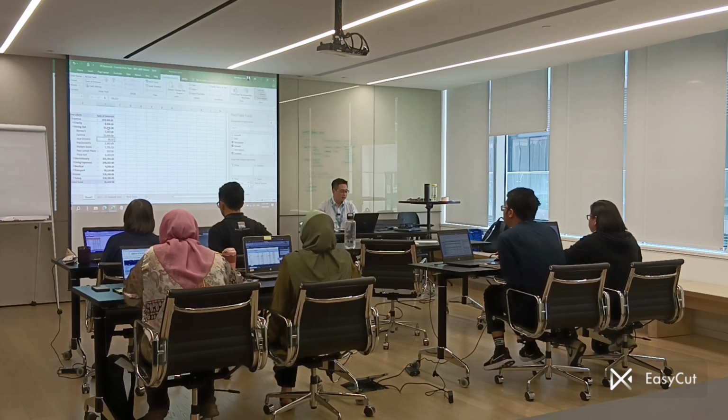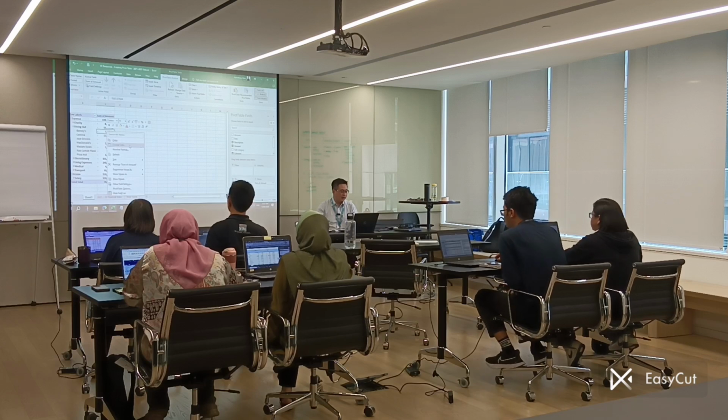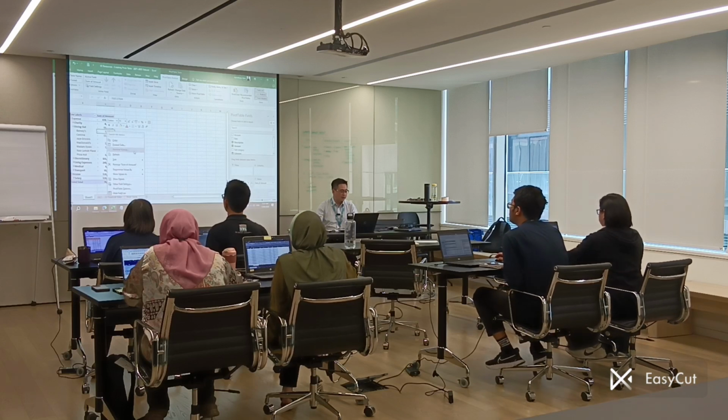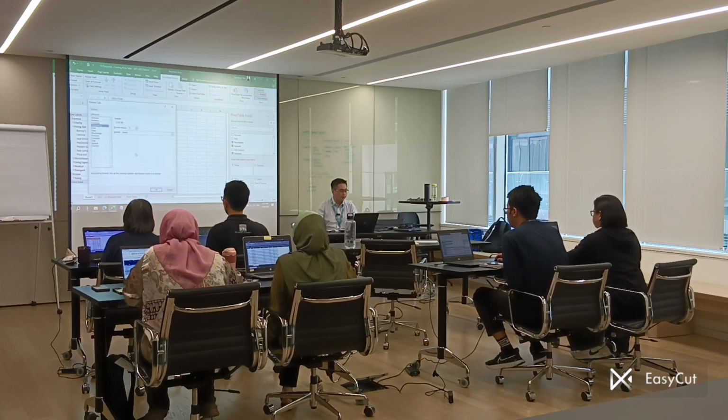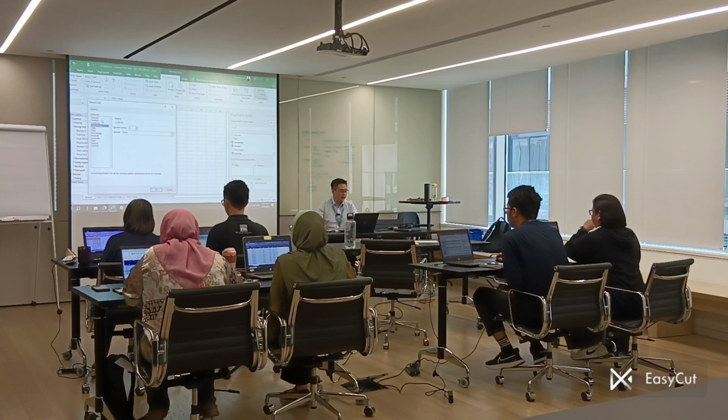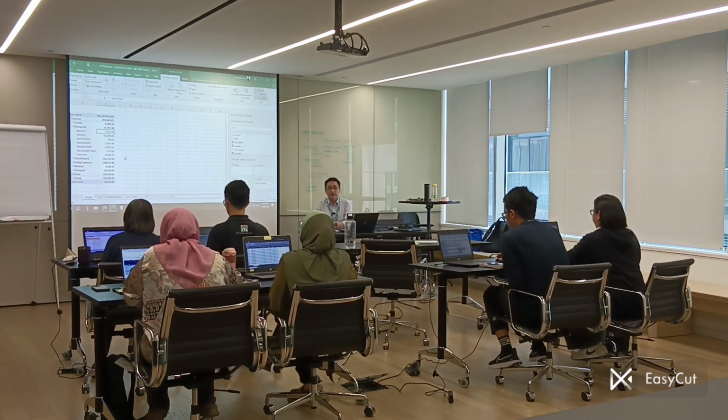So to make it permanent, right-click inside here. Instead of selecting format cell, select number format. Then you select accordingly which one you want. Then the formatting will stay.